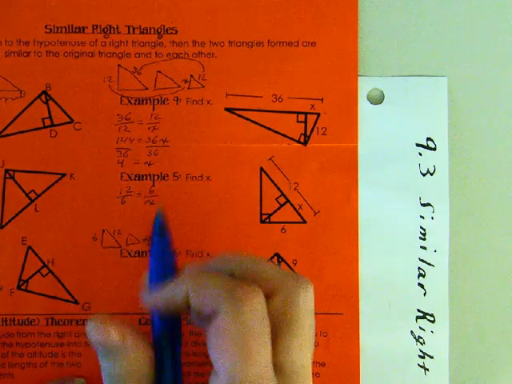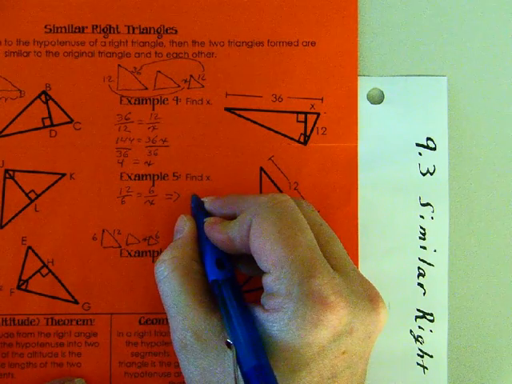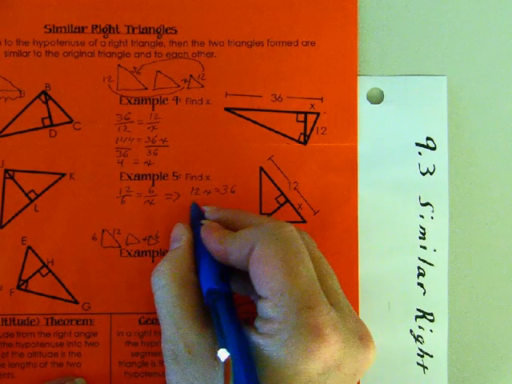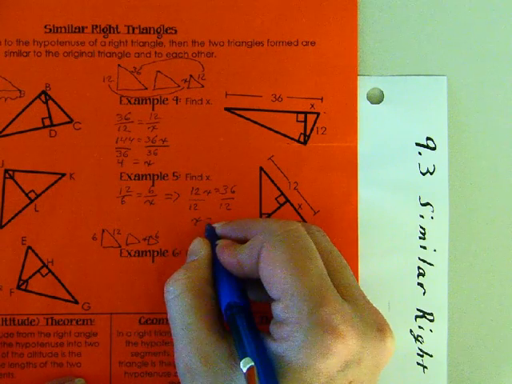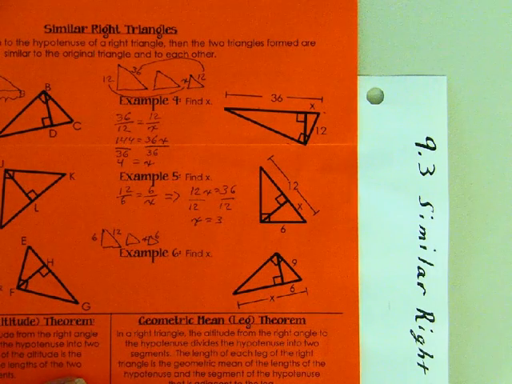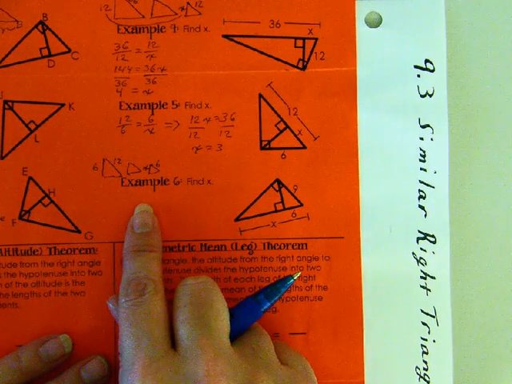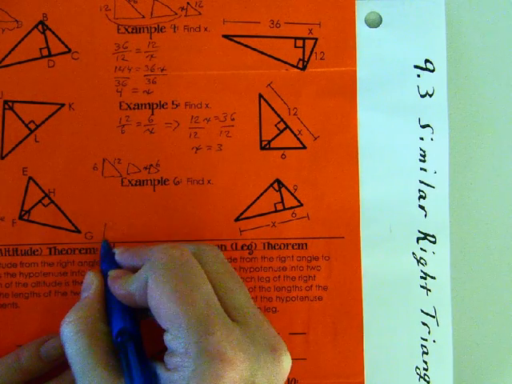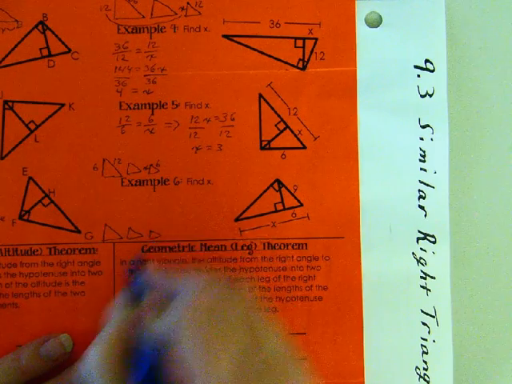So now that I have that, I'm going to do my cross multiplying. So I end up with 12x equals 36. Divide by 12 on both sides, and I get x equals 3. Okay. All right, great job. Let's keep moving. Next one, number 6. I'm going to do the same thing. I'm going to set up my 3 triangles. A big one, a medium one, and a small one.